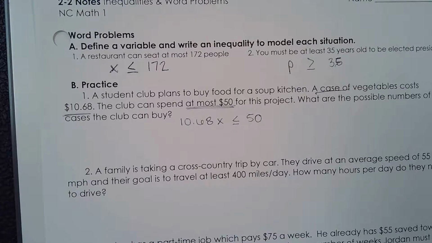Is that okay? If you don't have a calculator, you're going to need it. Do you want to go grab it real quick?